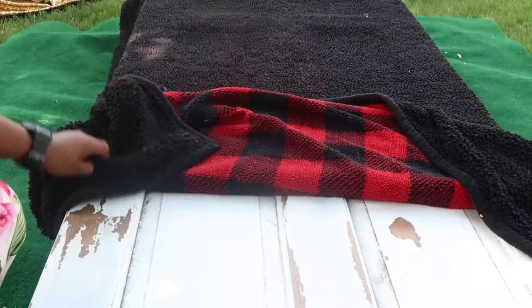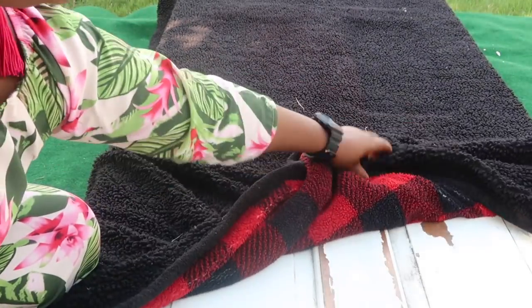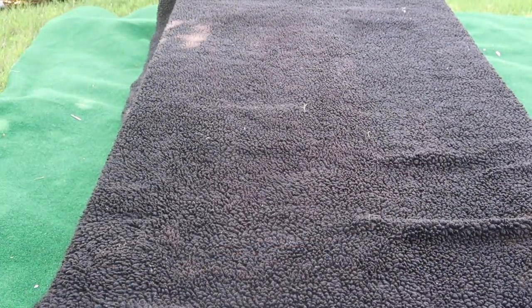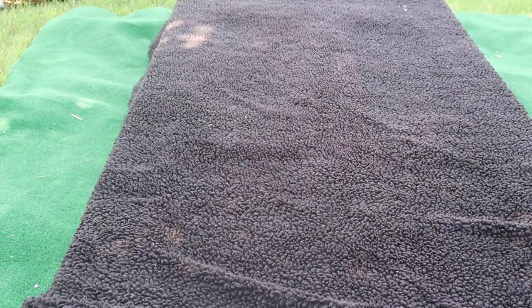I'm going to give you guys a second look using a buffalo check throw blanket. I think it's a Sherpa throw blanket that is in our home. We use it a lot. I just wanted to show you guys how simple it was to use just everyday items from your home. So this is a buffalo check Sherpa blanket that was red and white on one side and black on the other side.